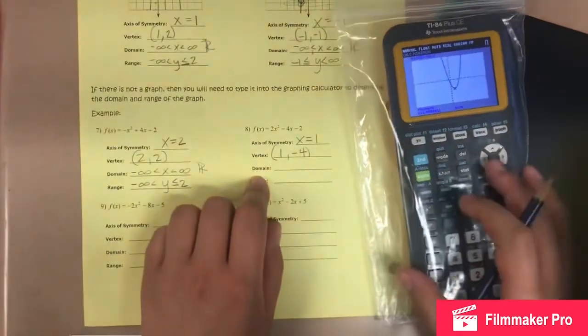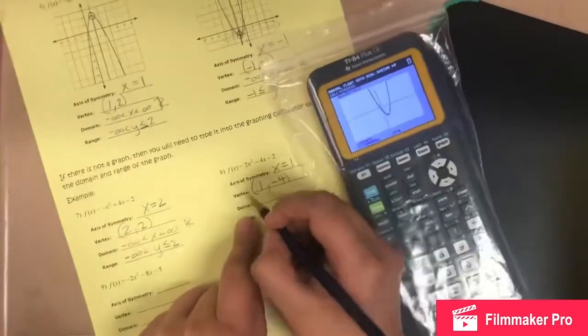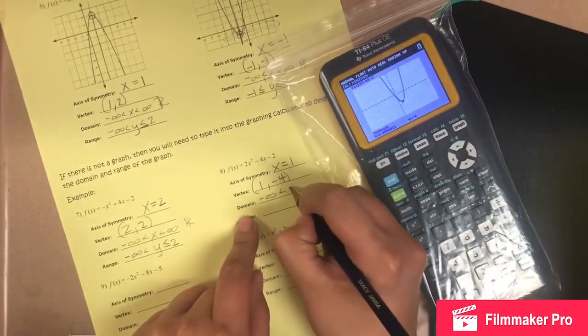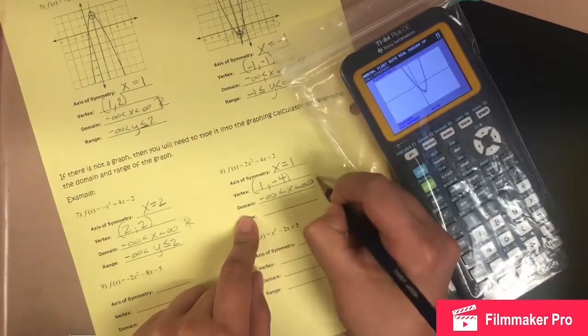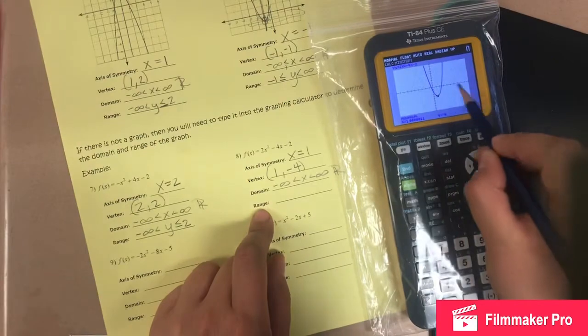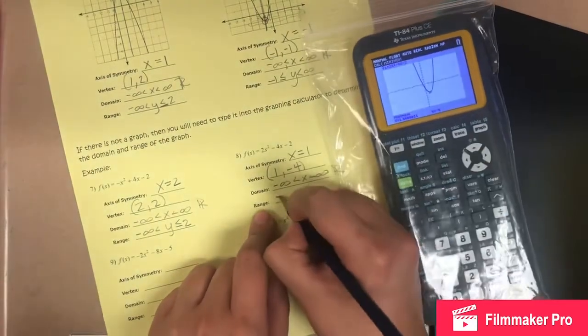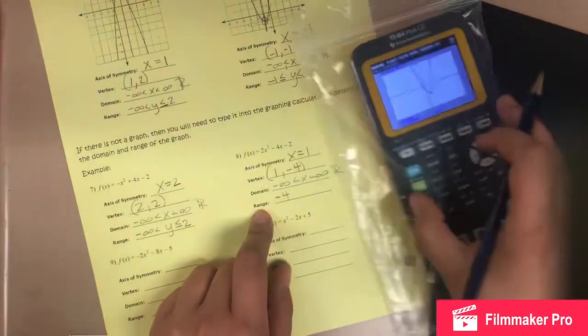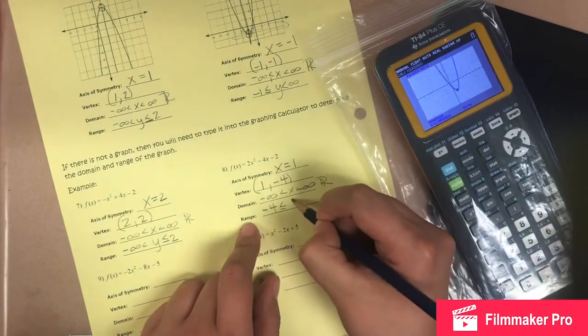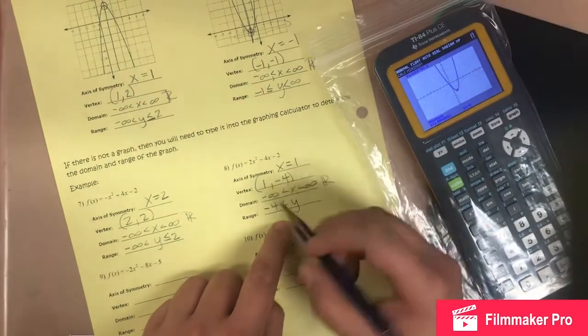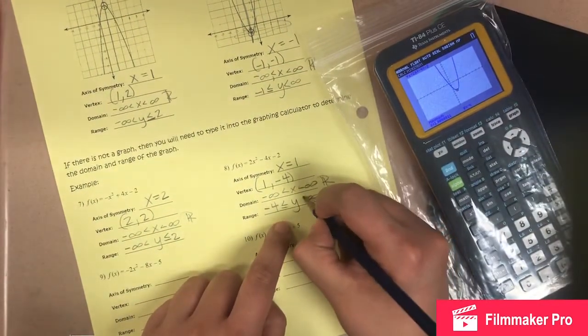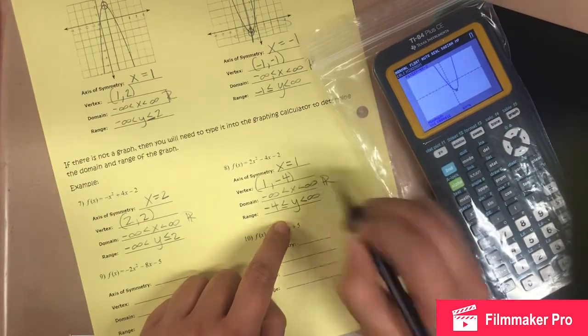Okay. My domain, left to right, is -infinity to +infinity, or all reals. My range, how low does it go? It goes as low as -4. Since it touches and bounces back, it's less than or equal to y. And how high does it go? Infinity, less than. And yep, there you go.